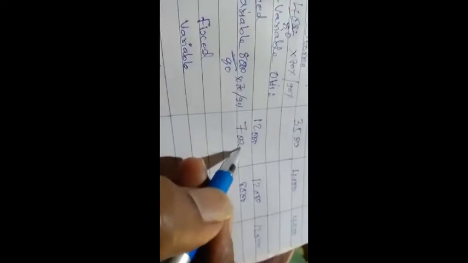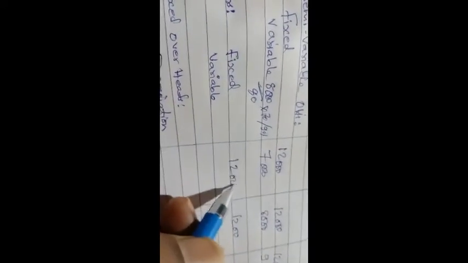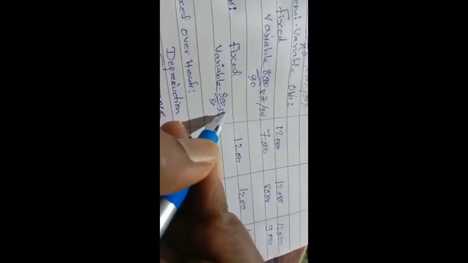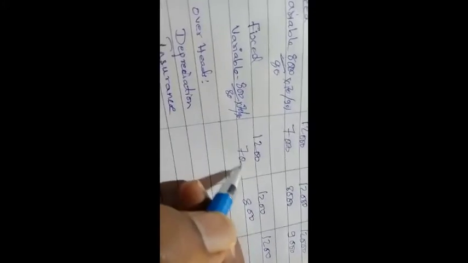If you calculate, you will get 7,000 and 9,000. Even for repairs, fixed we calculated 1,200. Fixed means all the amount columns are the same, we have to write it. Variable we calculated 800, divided by 80 into 70 and 90%. You will get 800, 700, 900.